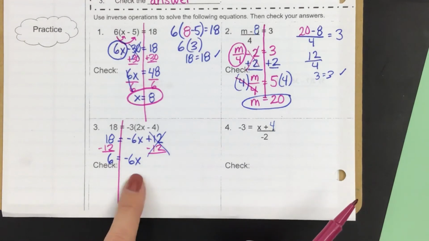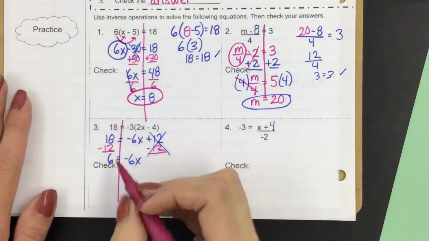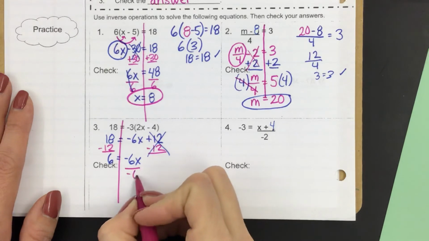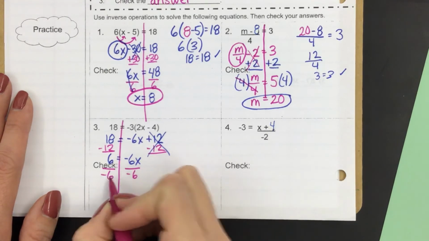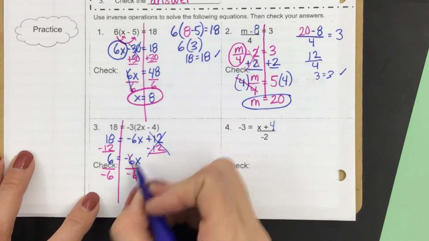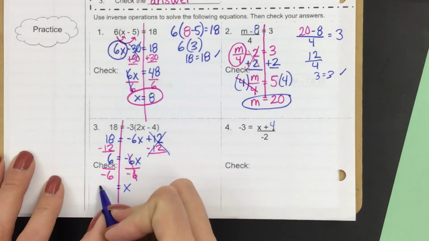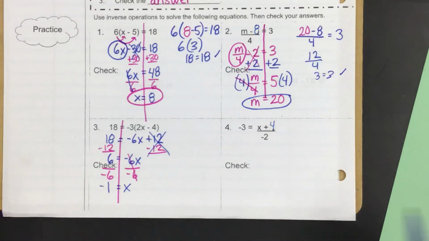Now, there's only one operation left happening to your x. So what's the opposite of multiplying by negative 6? Yeah, dividing, okay? All right, so now all we're left with over here is x. And what is 6 divided by negative 6? Negative 1.